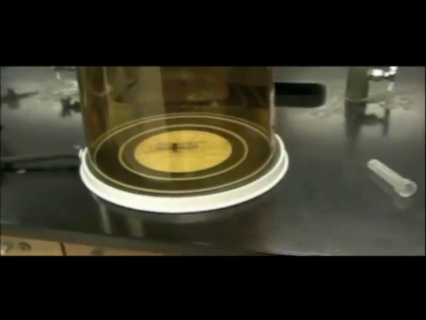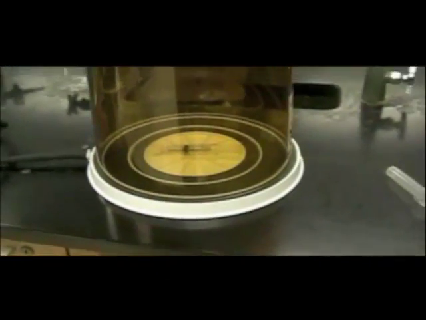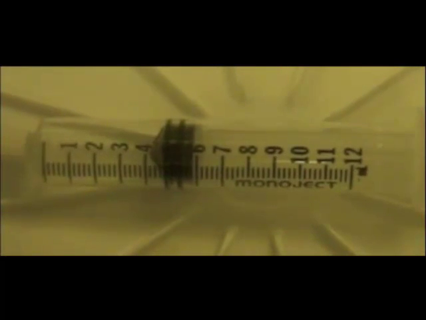What I'm going to do next is put a lid on this chamber. Now the lid fits onto a rubber disc, so it makes a nice seal. And then I'm going to turn on the vacuum pump, and as I do, we'll watch the syringe change volume. As it's changing volume, I'll call out what the pressure gauge is reading from time to time.